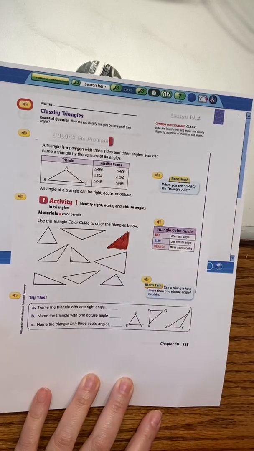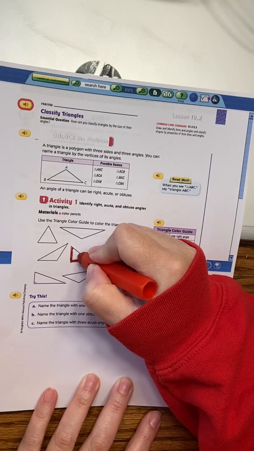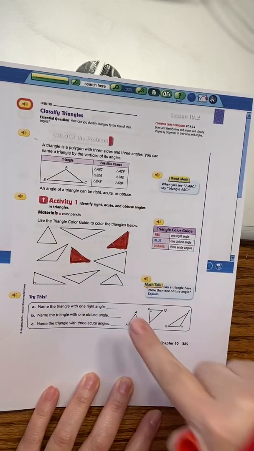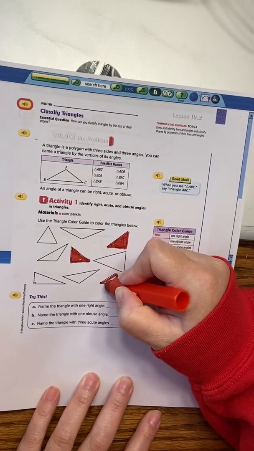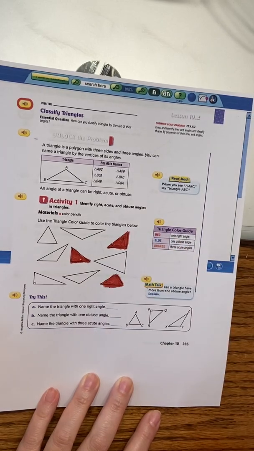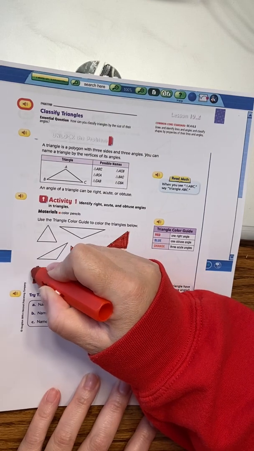I see this one has a right angle. This one has a right angle. How do I know? I see that square in the corner, guys. I see that square. That tells me it's a right angle. And then this one has a right angle.